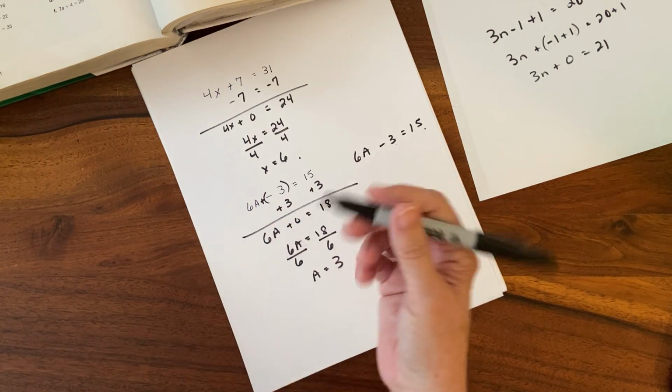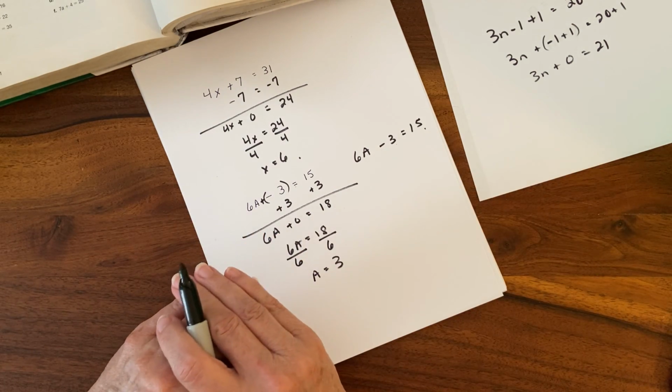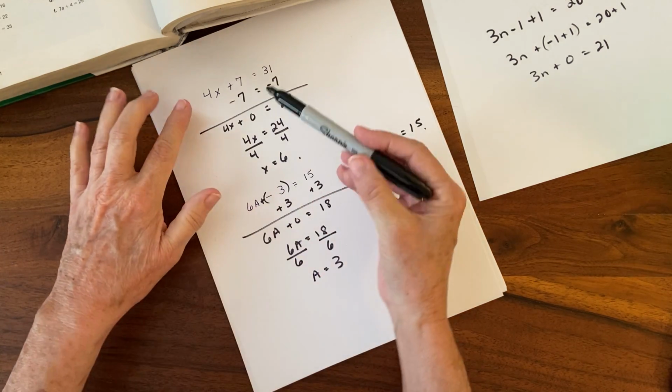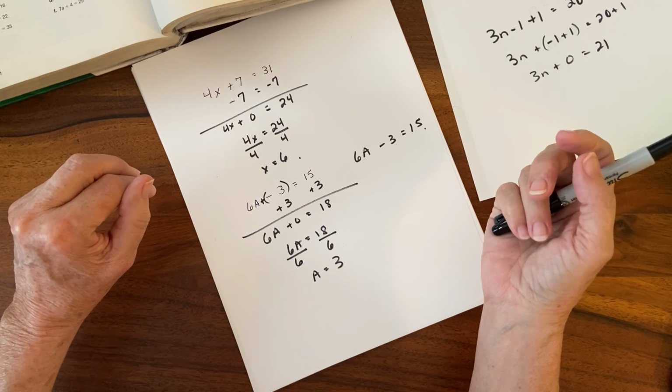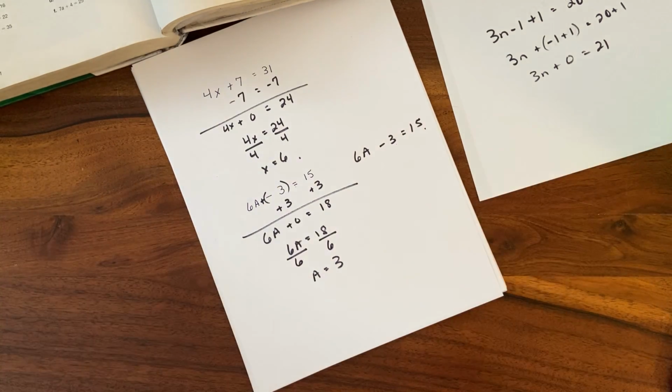So remember to do the addition and subtraction first, or the stuff that's not directly connected by multiplication first, and then do the multiplication and division, okay? That's kind of the key to this thing. They're kind of fun. It's like solving a puzzle. So have fun with it.